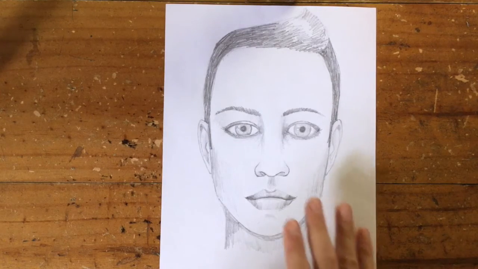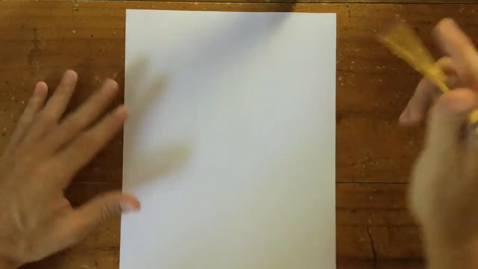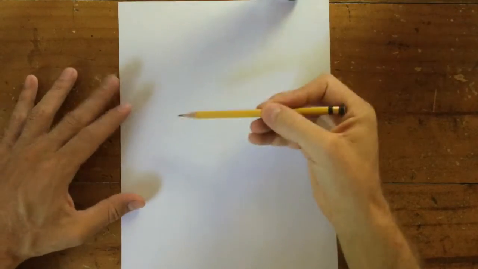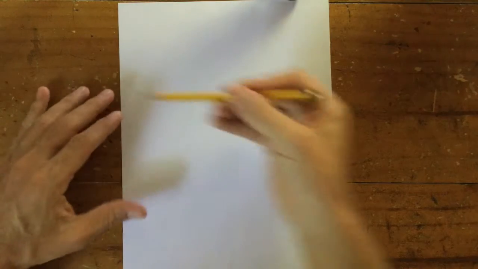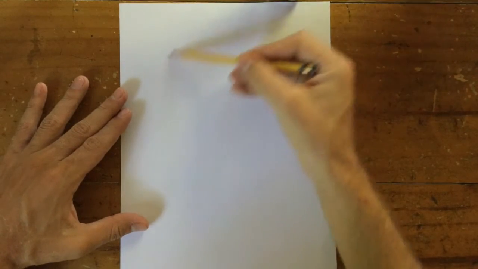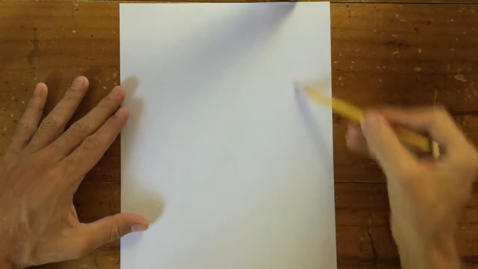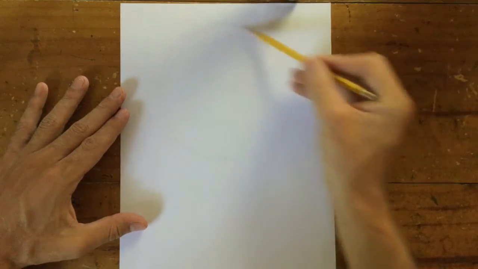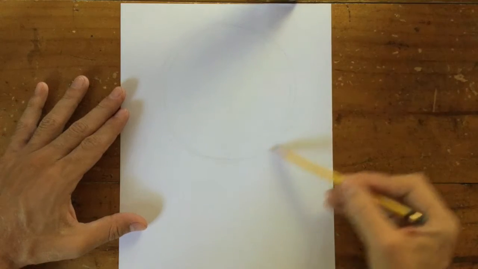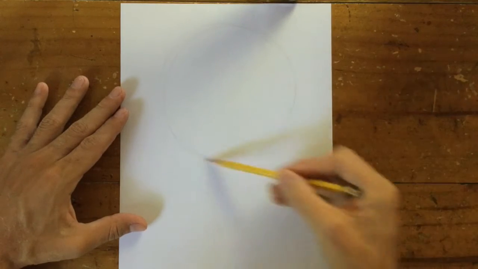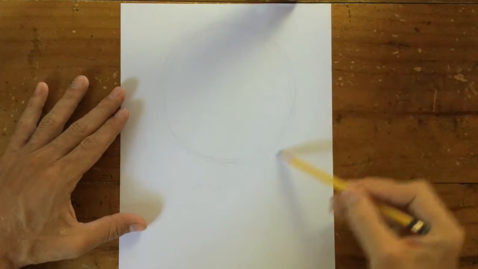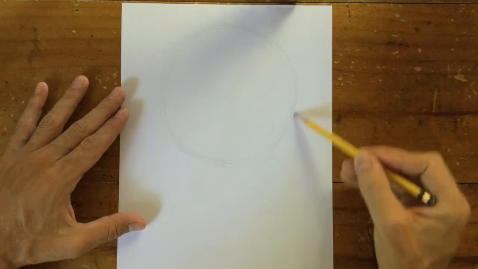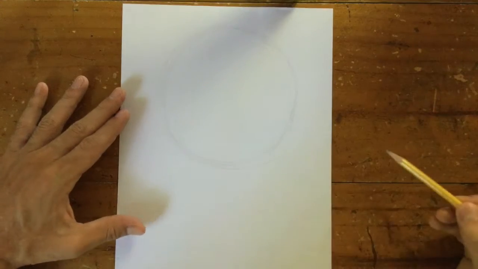Okay, let's get started. And so we will begin with a circle. Look, I'm holding the pencil for this kind of sketching grip, and I want to try and make the circle as big as the page. Well, not as big as the page, it doesn't go all the way to the edges, but it fills the space there. Okay, that looks good.